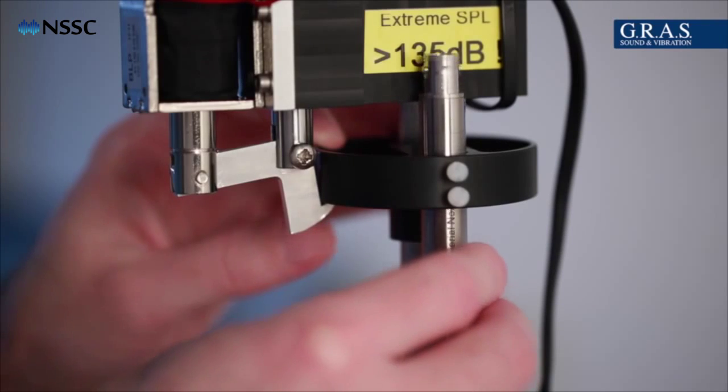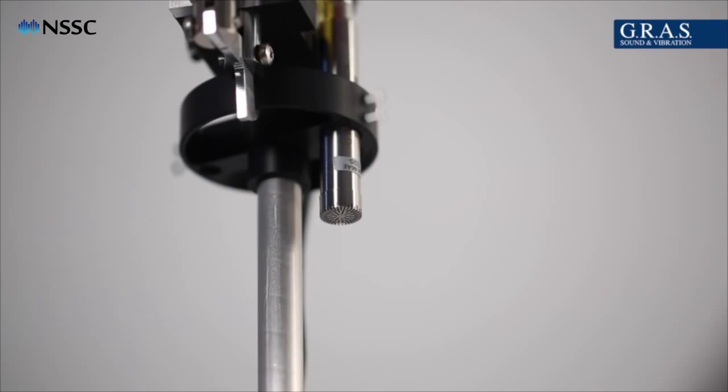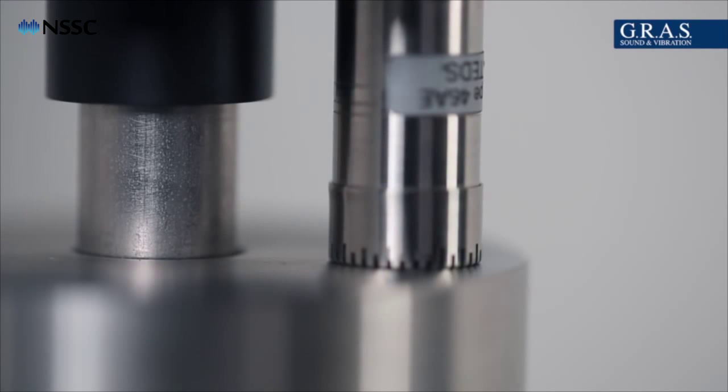The drop test simulates situations where the microphone by mistake is dropped onto the ground. Mounted in a fixture, the microphone is dropped from a height of 1 meter right onto a steel surface.